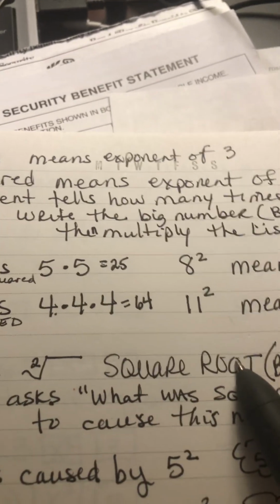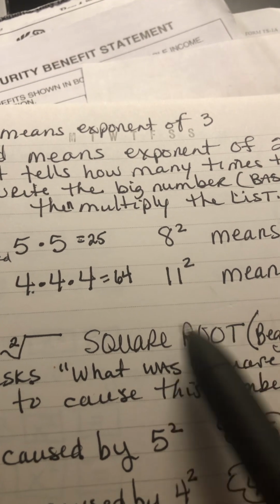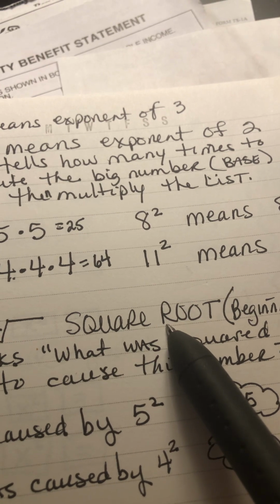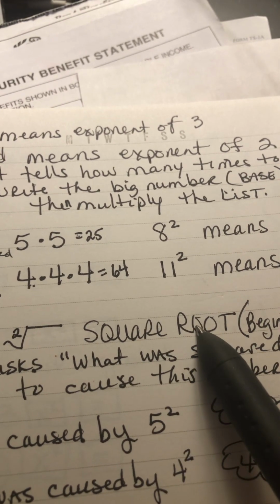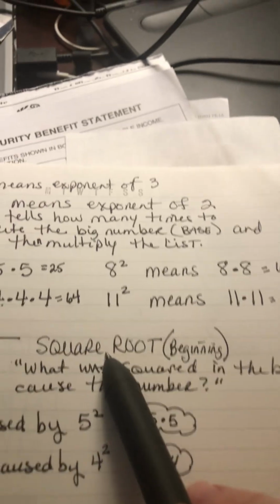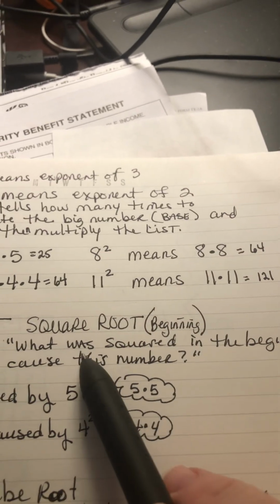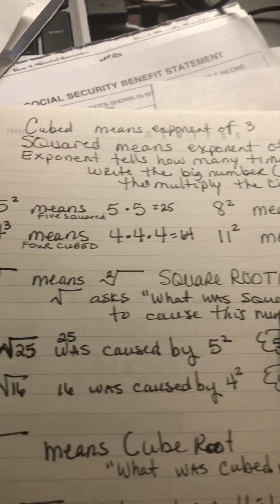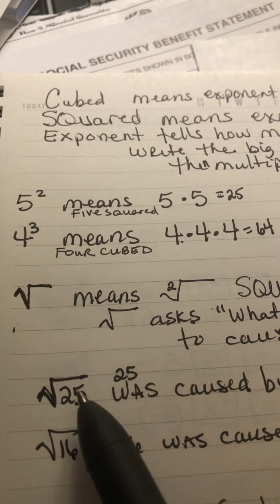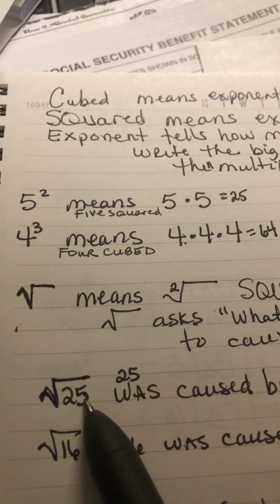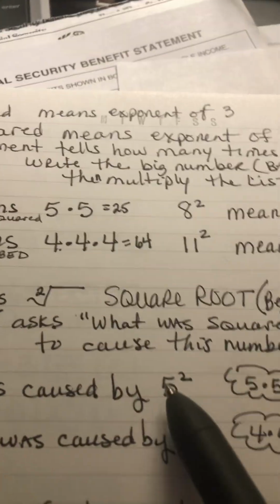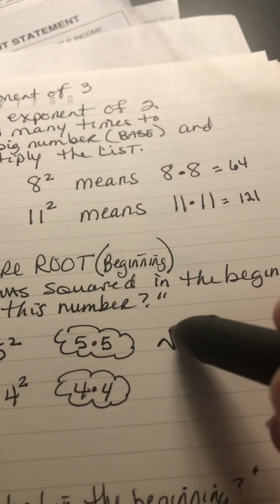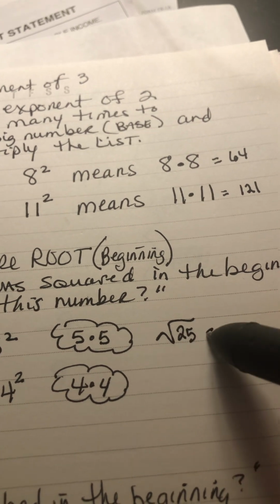Square root is what we call it. Roots are the beginning of a tree. It's where a tree starts its growth. The roots of your family is where your family came from in the beginning. So square root means what number was squared in the beginning? What was squared in the beginning to cause this number? So the square root of 25, what was squared in the beginning that made 25? Well, 5 was squared in the beginning that made 25. So the square root of 25 is just 5.